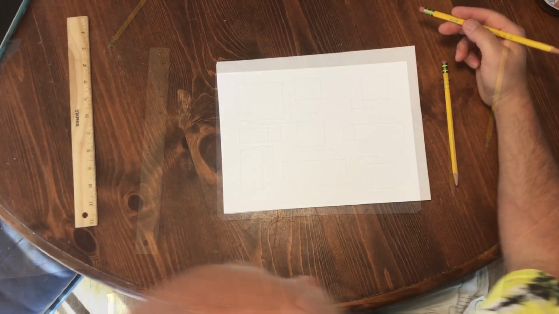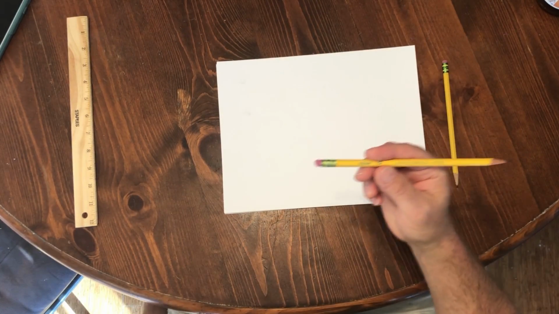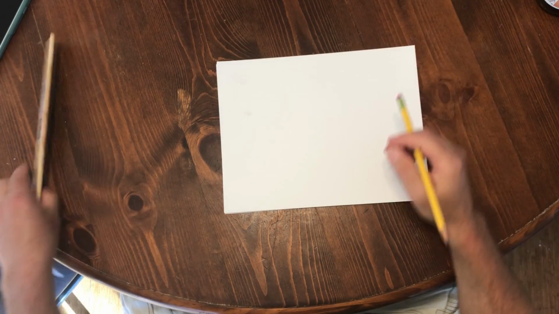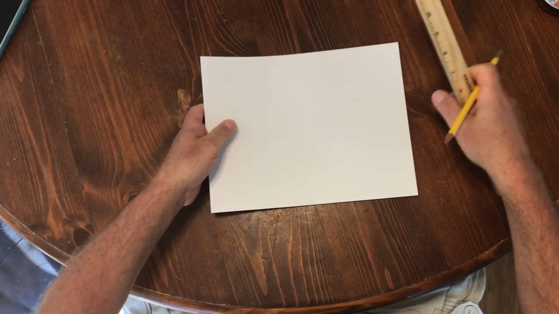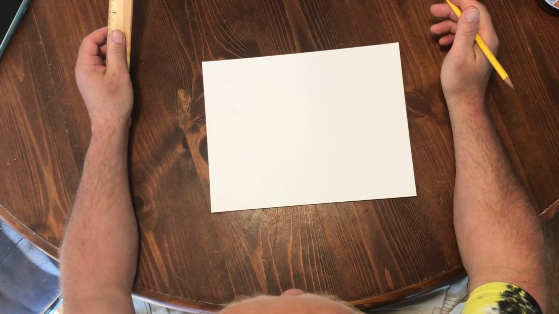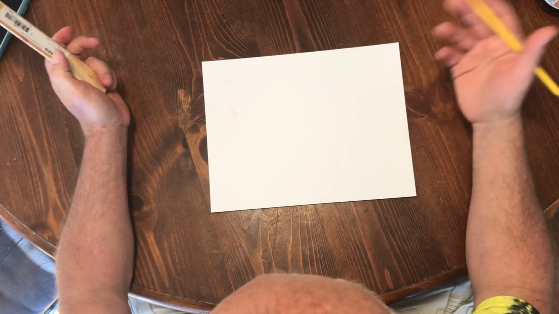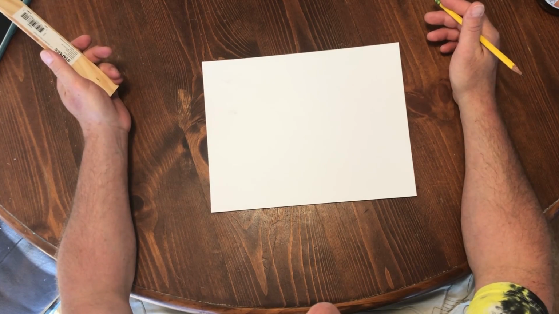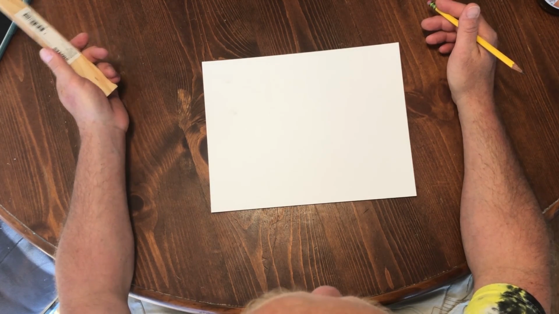So now 2-point perspective. I'm going to start out once again with my hard pencil, if I've got one. I've got a fresh piece of paper. And I'm going to insert a video right now where I talk to you about 2-point perspective and show you some boxes.